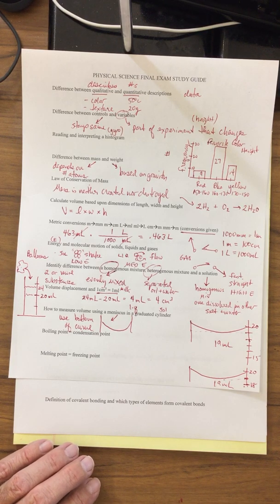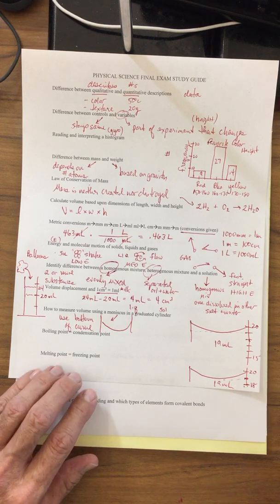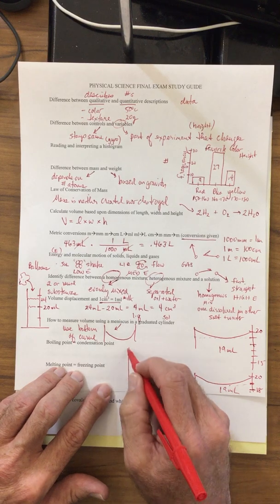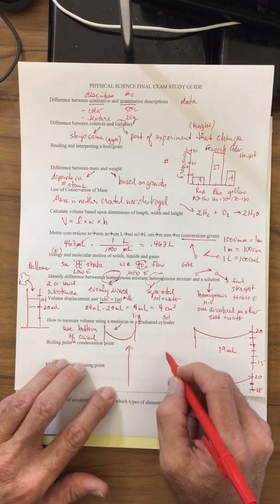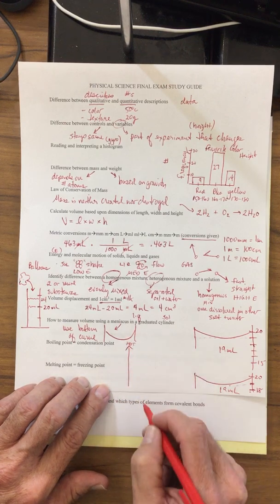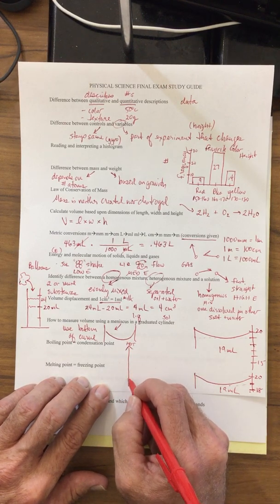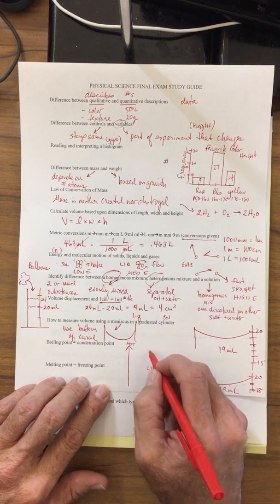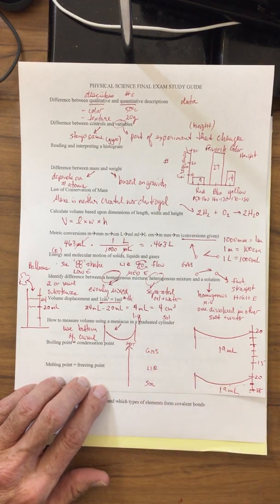So boiling point equals the condensation point, and the melting point is equal to the freezing point. We have a drawing over here. You might remember this from our lecture. If you're increasing the energy and getting hotter, let's start off with our 3 phases of solid, liquid, and gas.